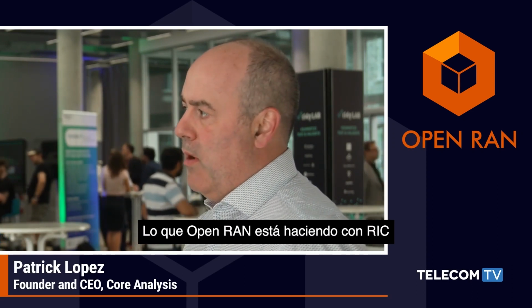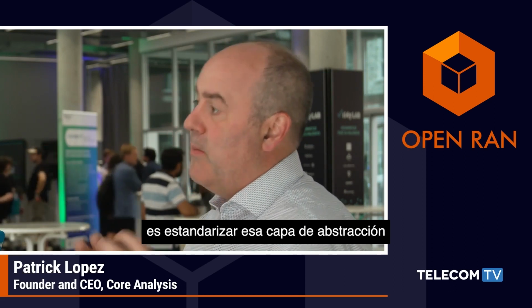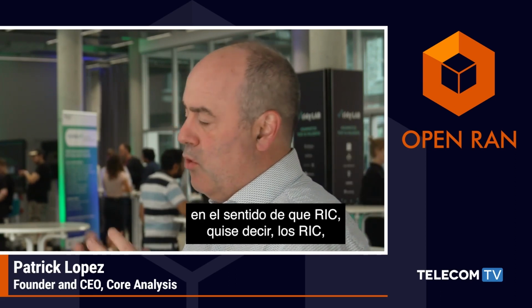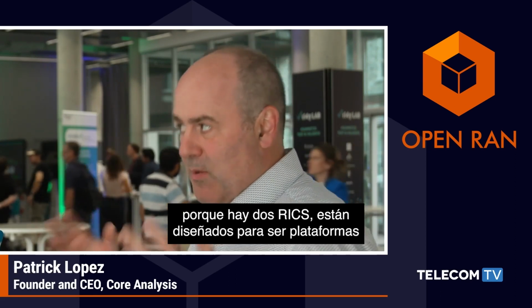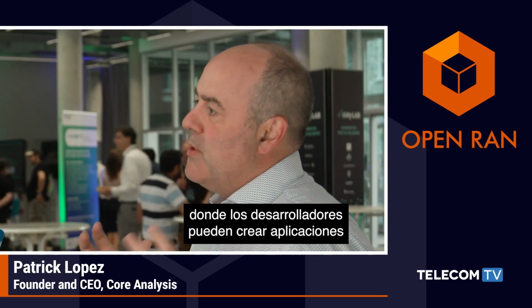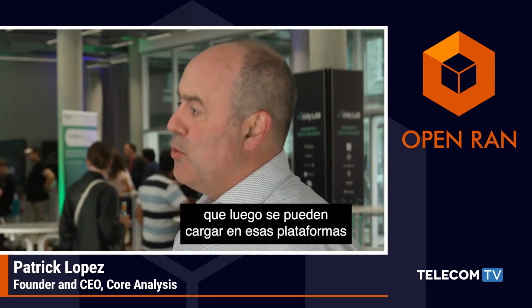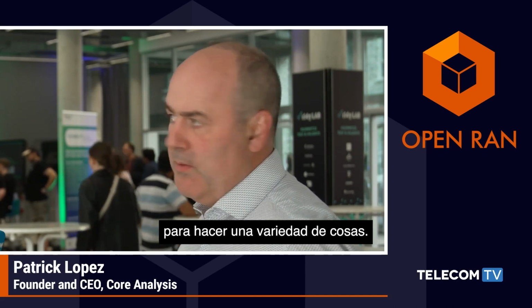What Open RAN is doing with the RIC is standardizing that abstraction layer and providing it as a platform. Because there are two RICs, they are designed to be platforms where developers can create apps that can then be loaded onto those platforms in order to do a variety of different things.